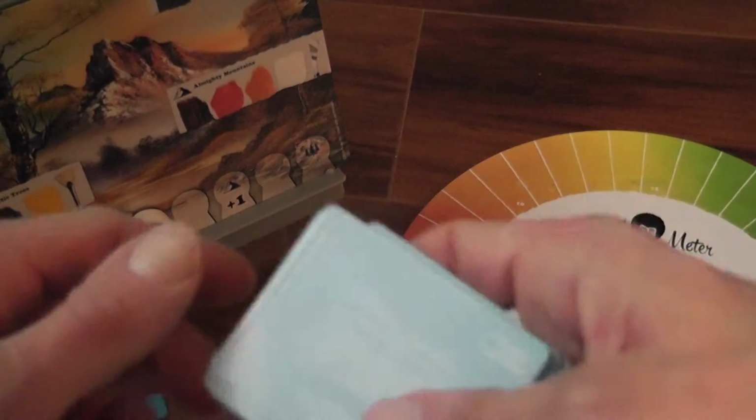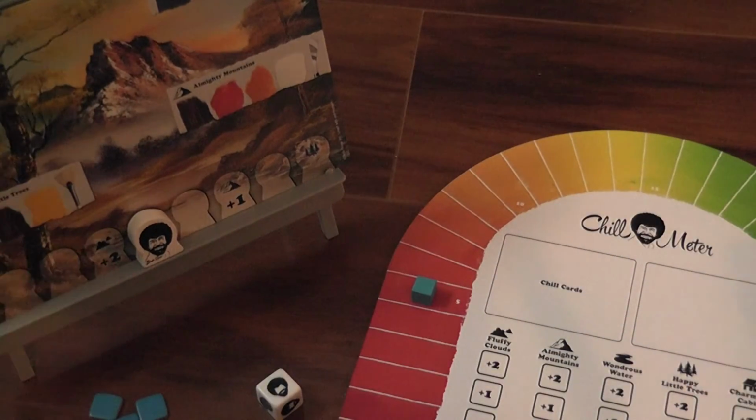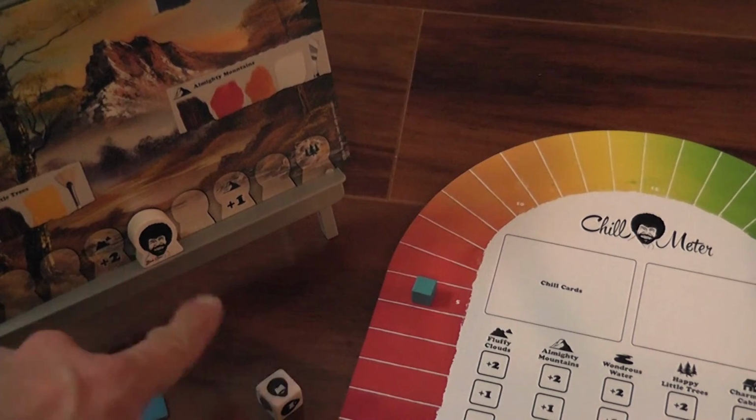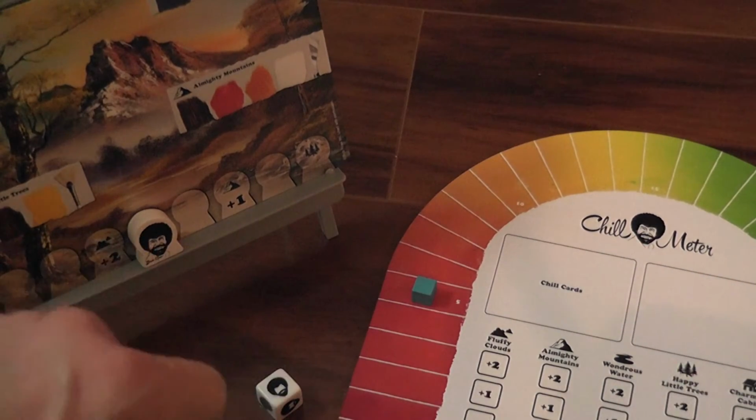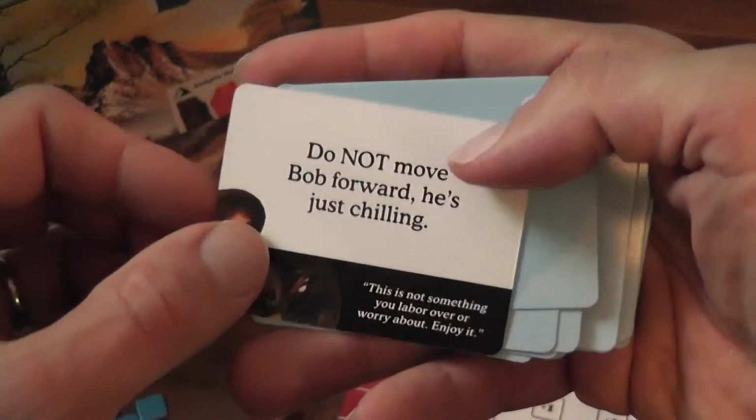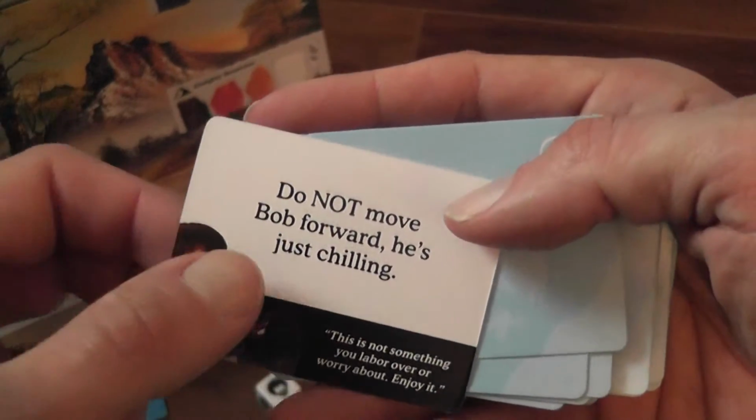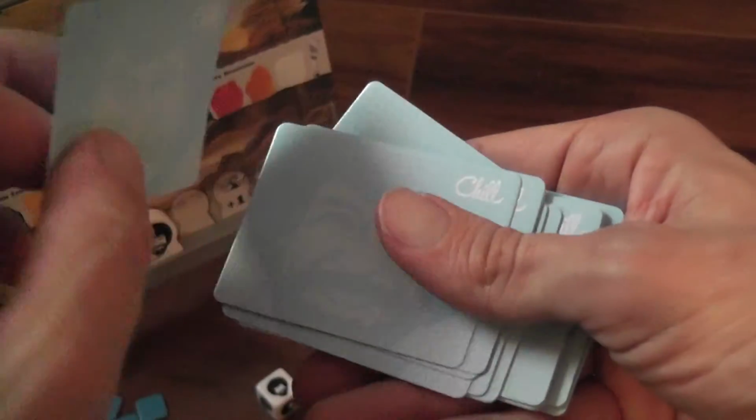Remember, there will be these chill cards here. Oh, I think I forgot to say that. You know me, sometimes I forget stuff. When you roll the Bob symbol, you move Bob and you also draw a chill card. Very often Bob will move, sometimes, as you can see, he won't.